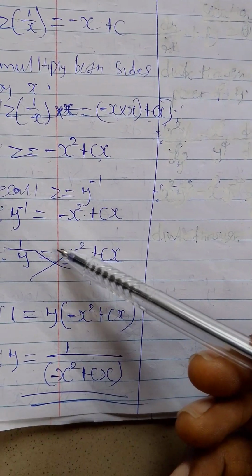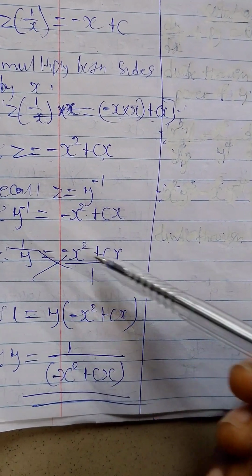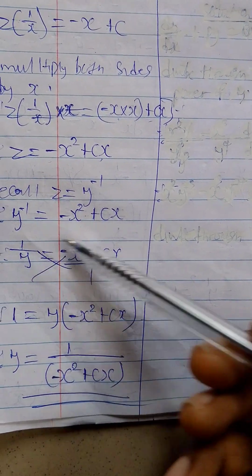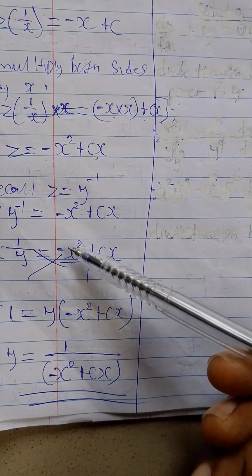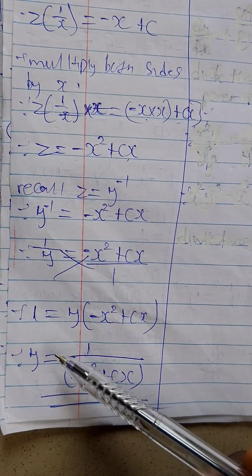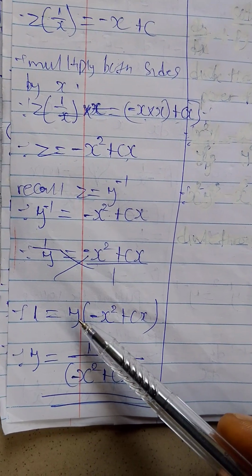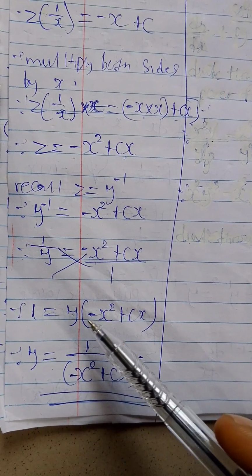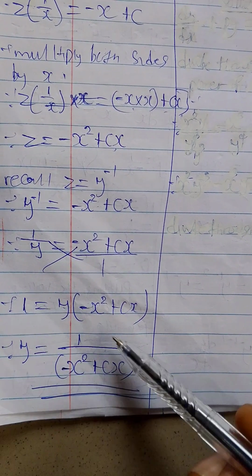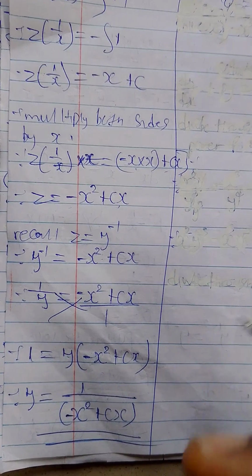So what do you do? I have to multiply this. So 1 times 1 is the same thing as 1, equal to y multiplied by the whole of this. So y multiplied by the whole of it becomes minus x squared plus cx. So therefore now divide all through by the coefficient of y. Now the coefficient of y here is minus x squared plus cx. So that becomes y is equal to 1 over minus x squared plus cx. Very very simple.